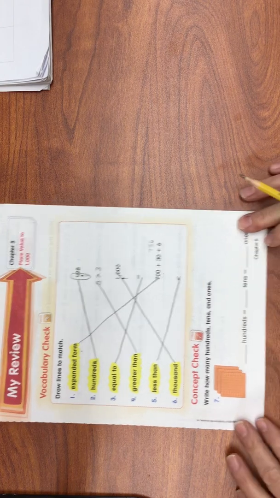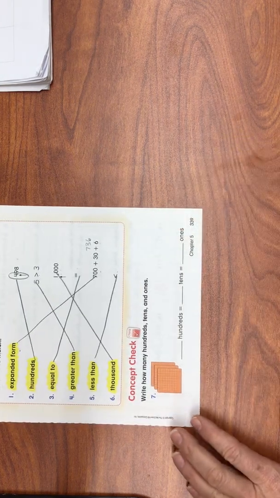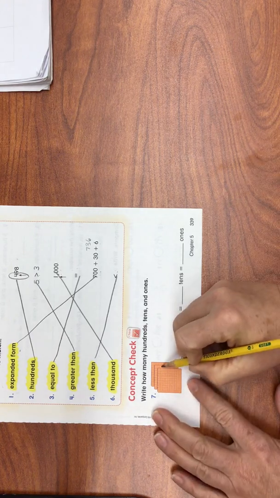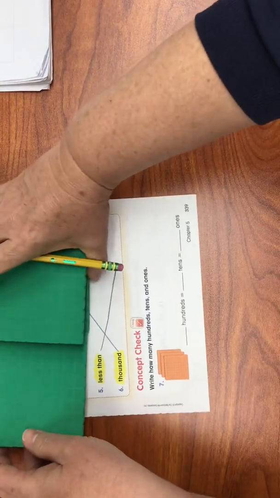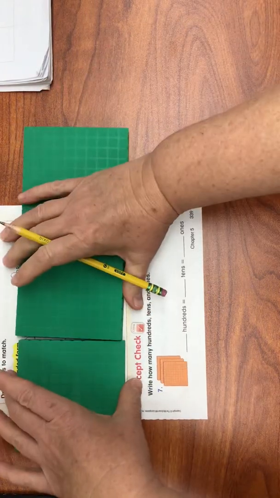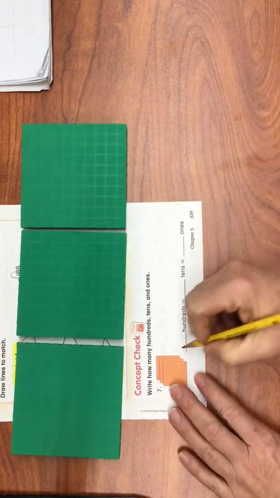Vocabulary check. Now, concept check. Write how many hundreds, tens, and ones. So we count these hundreds. There's 1, 2, 3. I'm going to show you right here. There's 1, 2, and 3. Okay, there's 3 hundreds right there. So I'm going to put a 3.